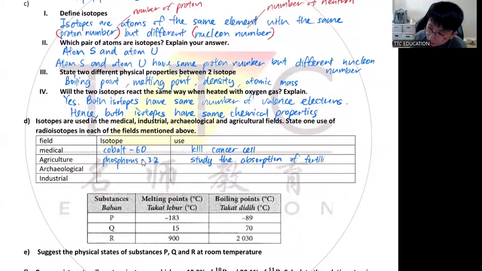So, absorption of fertilizers. Okay, can.